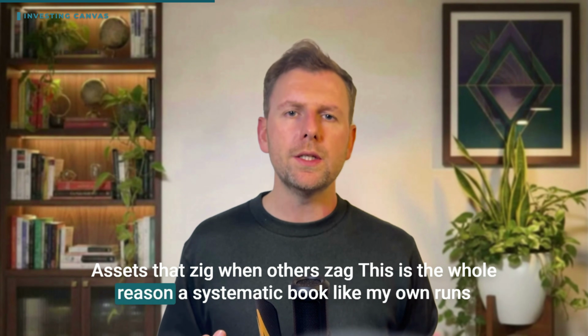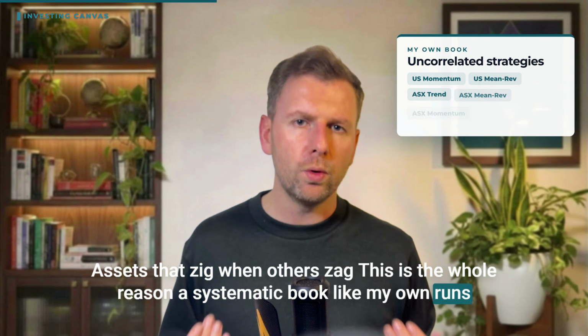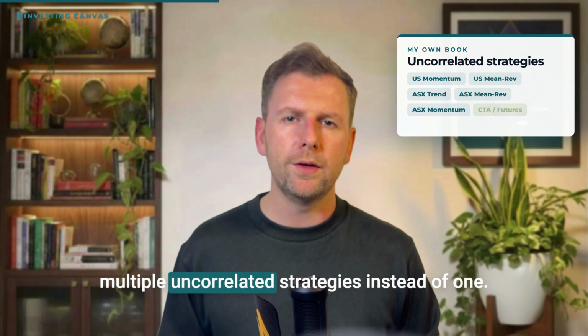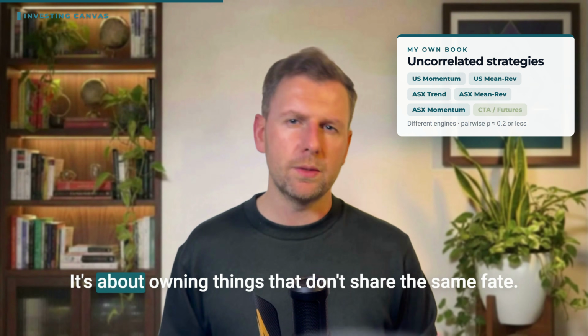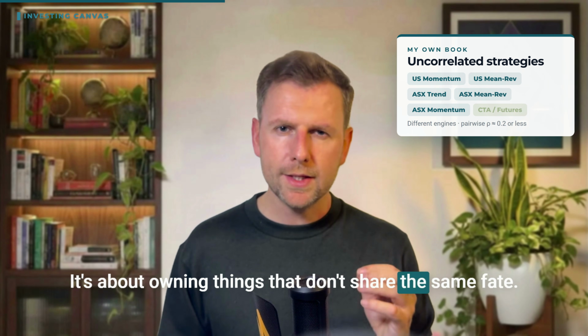This is the whole reason a systematic book like my own runs multiple uncorrelated strategies instead of one. It's not about owning more things, it's about owning things that don't share the same fate.